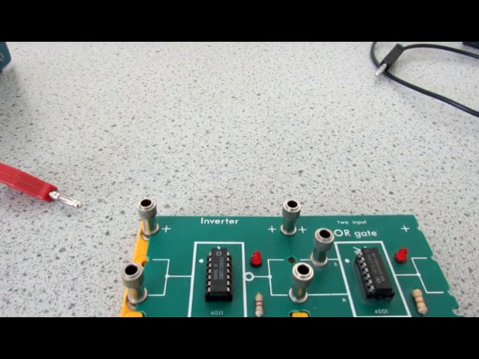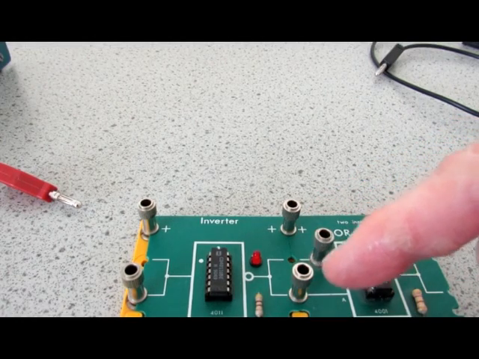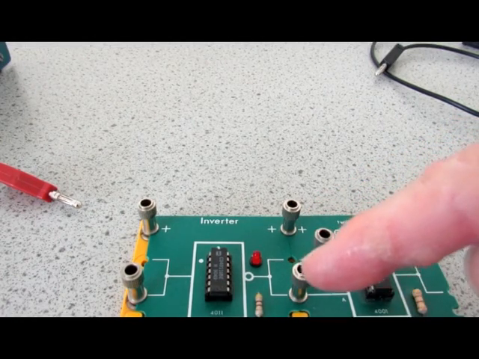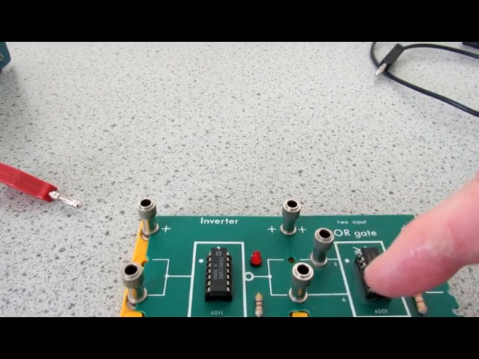Obviously these gates wouldn't necessarily be used on their own. In some cases they would be, but in many cases you would be looking at a combination of gates. And if you can see here, I've got an inverter connected before an OR gate. The output from the inverter is going to be one of the inputs to the OR gate, this one here.